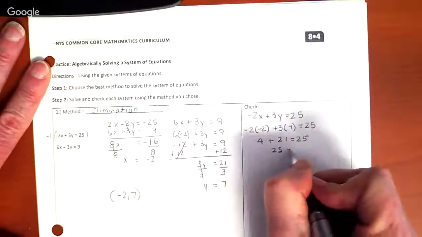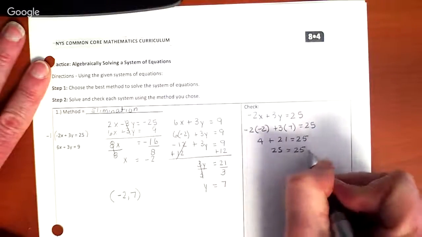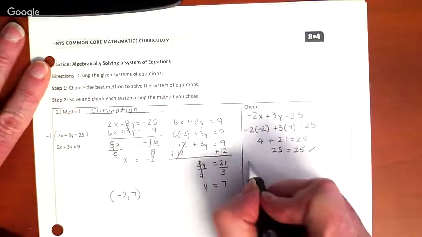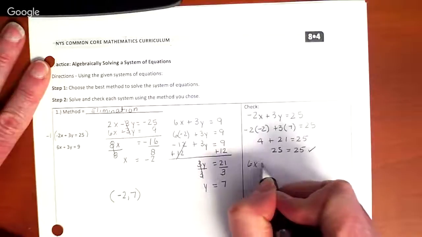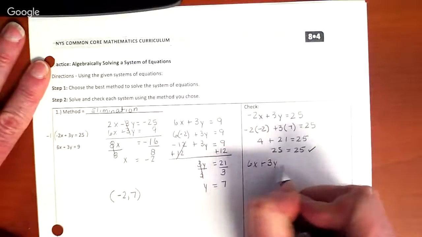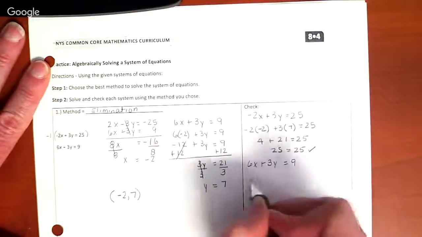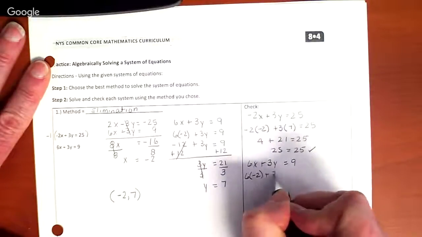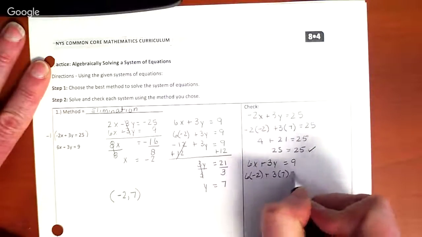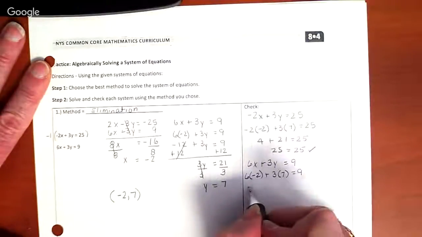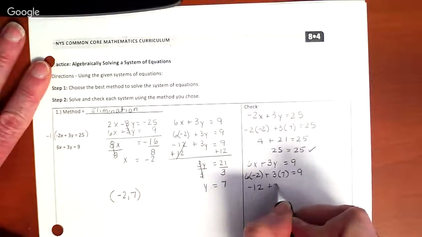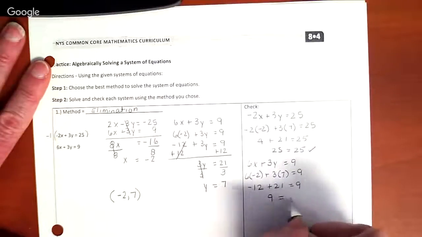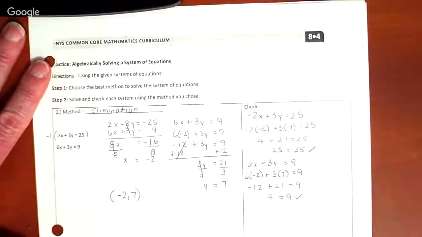So 25 equals 25, and that checks. My next one, I have 6x plus 3y equals 9. So 6 times -2 plus 3 times 7 equals 9. So -12 plus 21 equals 9. 9 equals 9, and that one checks.